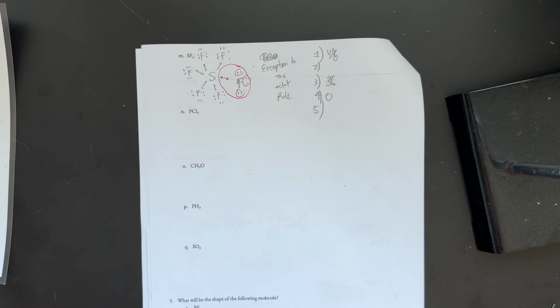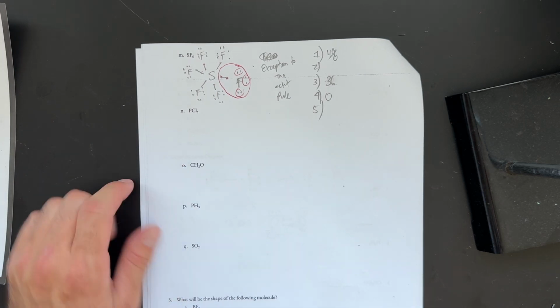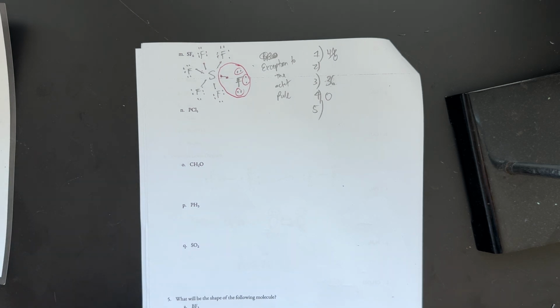There are exceptions to the octet rule. So do note that, okay? For example, N is also an exception to the octet rule, but I'll let you figure that one out. Cool. Okay, so going on, let's also do SO2.